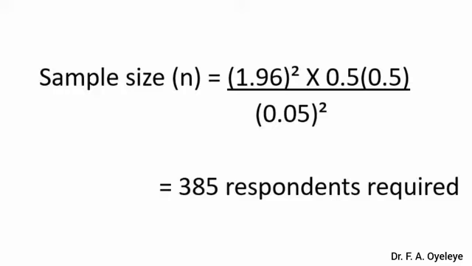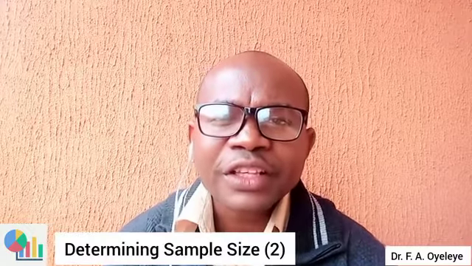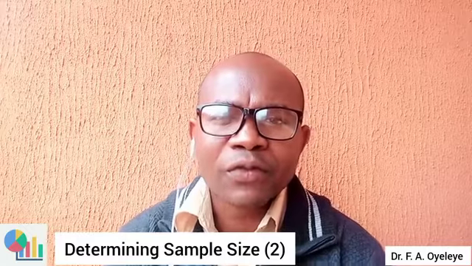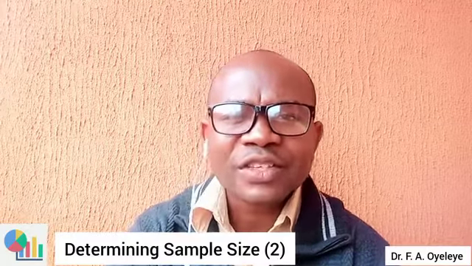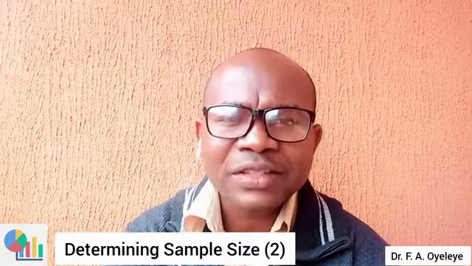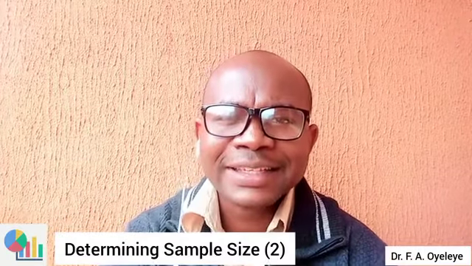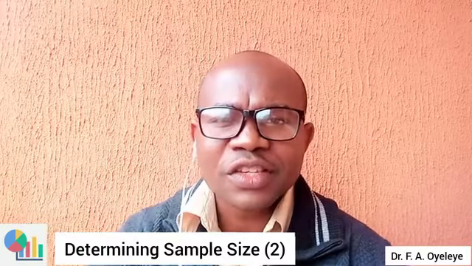Now, if you substitute it into the formula, you will discover that you are going to get approximately 385 required respondents. Now, this figure is just a reasonable number of respondents that you require in your population study, or call it the minimum number of respondents that is required. Now, please understand, at its best, this is just a guide. Some other factors are also important in determining sample size, but of course, this is very basic.